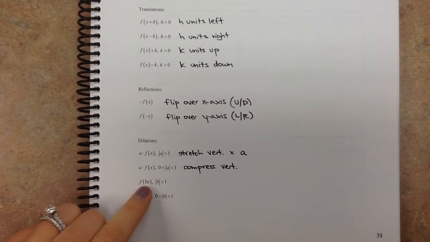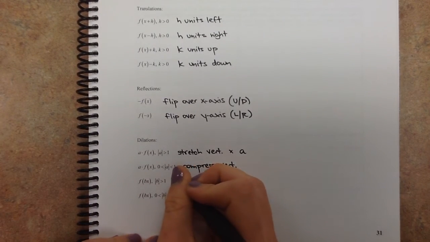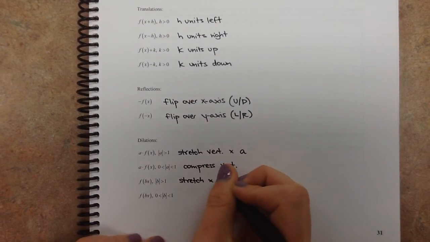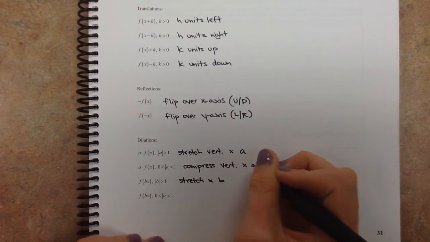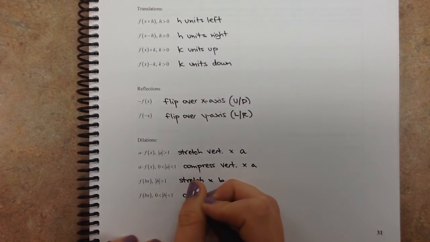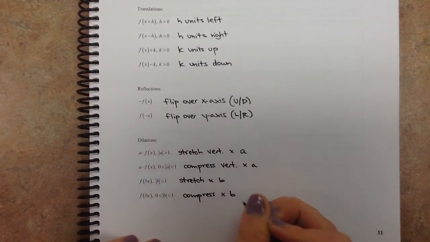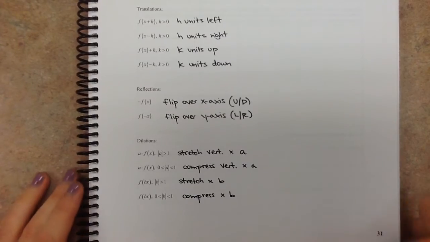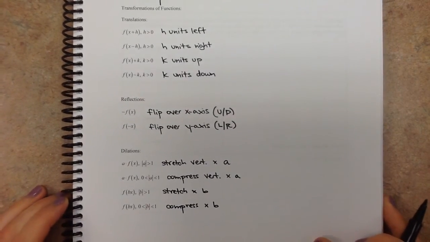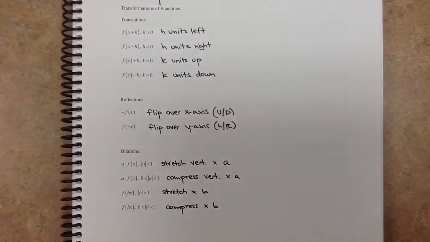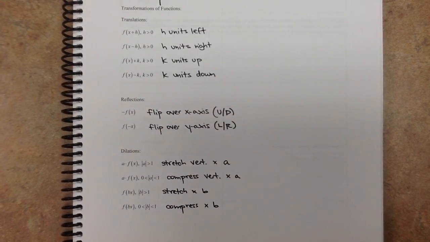Okay, and then this one, even if it's on the inside, this is a stretch by a factor of A. And this is a compression by a factor of B. All right, so 3 different categories that you can fall in. So make sure you practice these because the little tricks like this and when to go up and down versus left and right can be a little bit complicated.